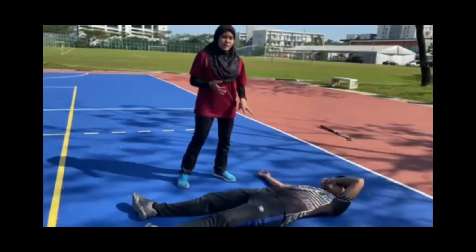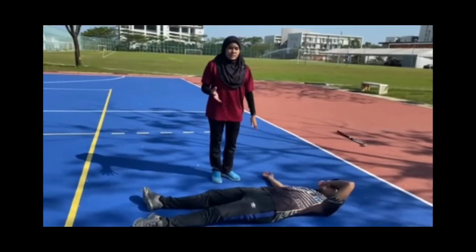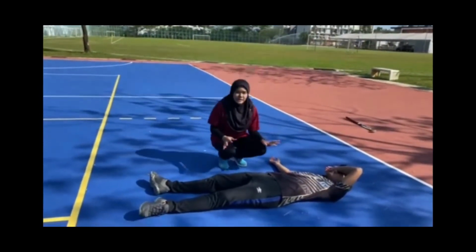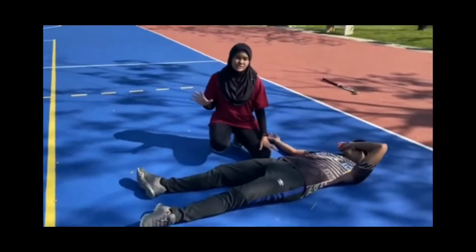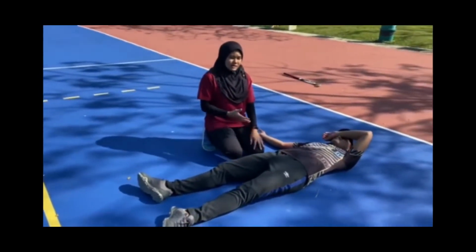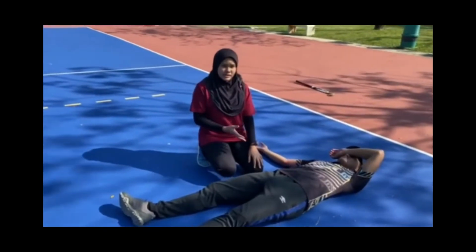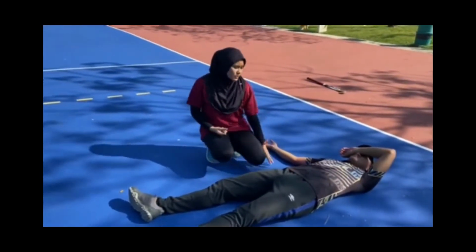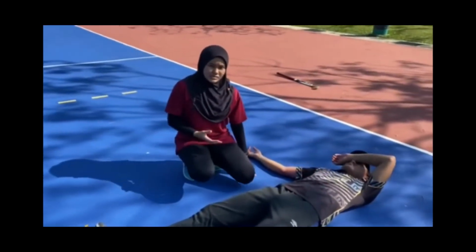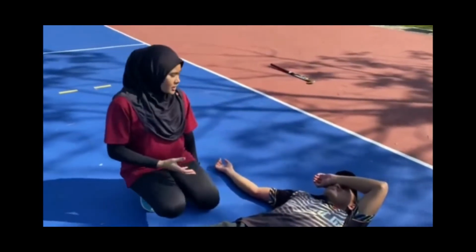So first we have to stop the athletes from playing and stop the game if it's necessary. As you see, the athletes have already been stopped, and next we will talk to the athletes and observe the pain.